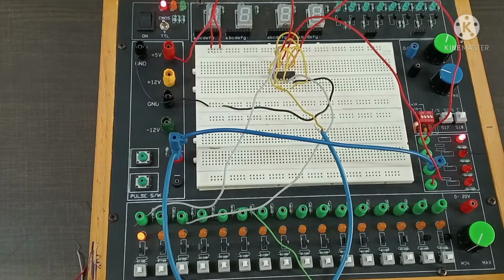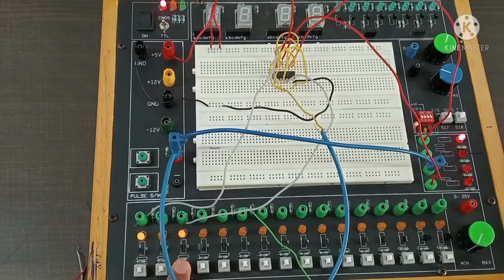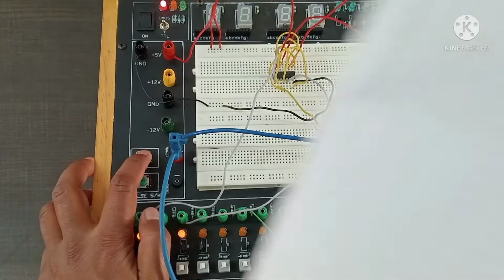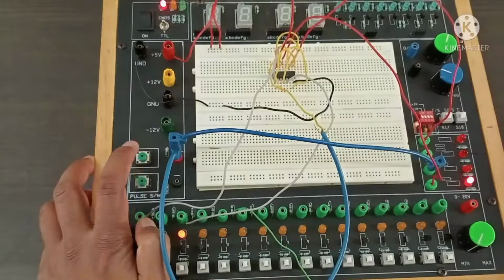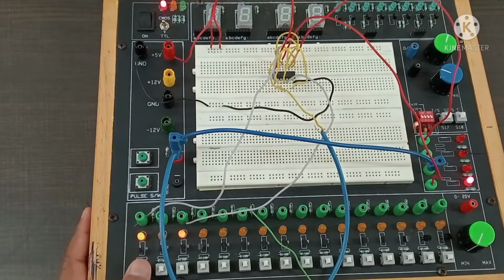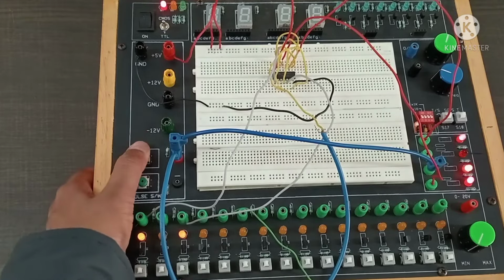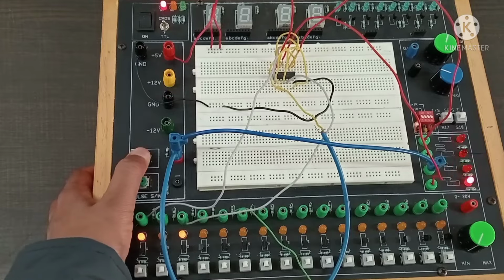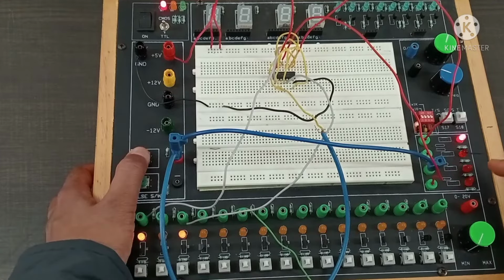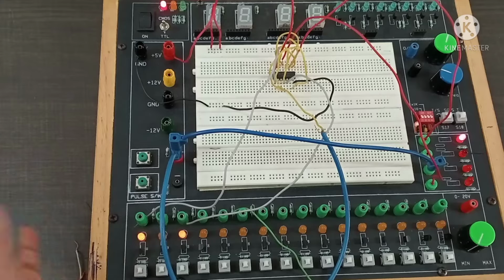And again when both are 1 1, it is indeterminate, so anything can come. That's why this is not valid, because when I give clock, you can see it is changing without any logic. It is working without any logic. So in this way we can verify and design the clocked SR flip-flop.